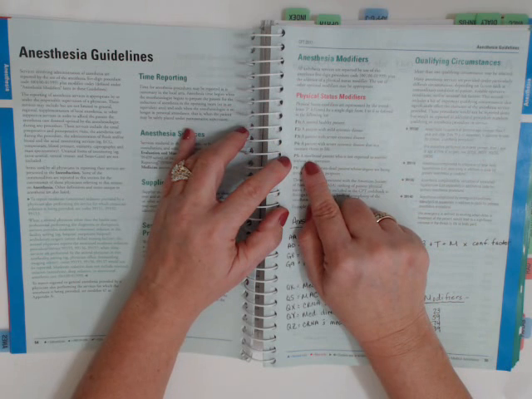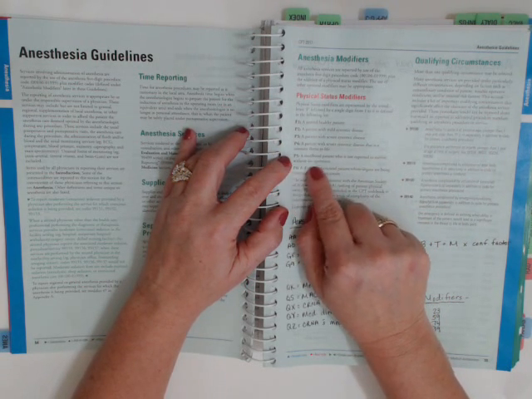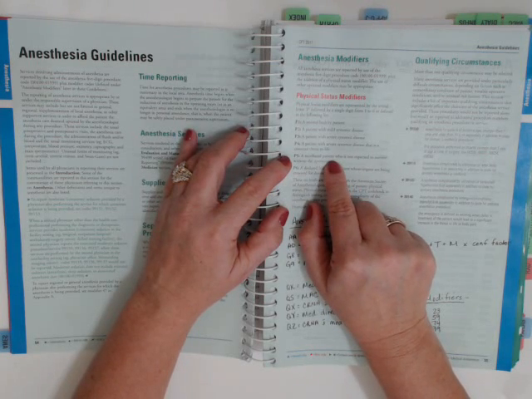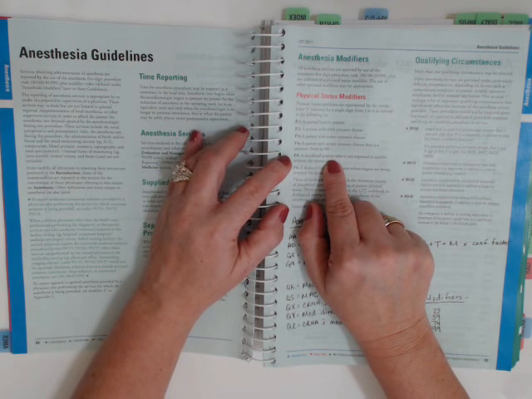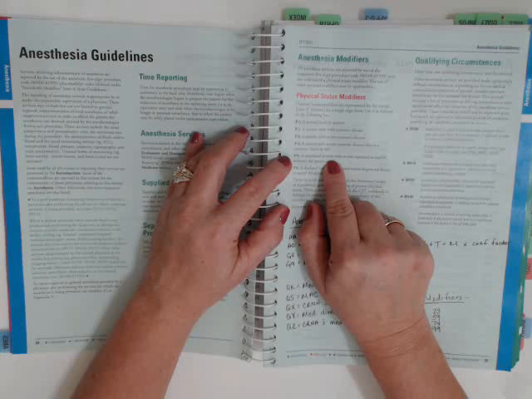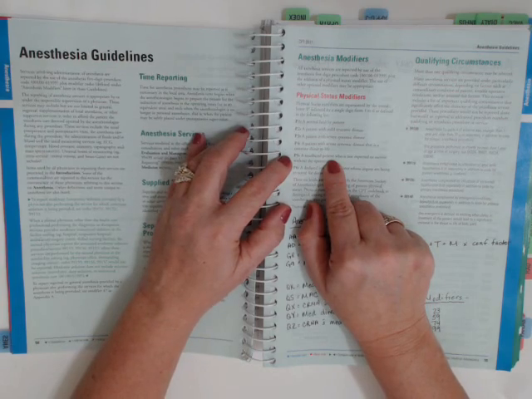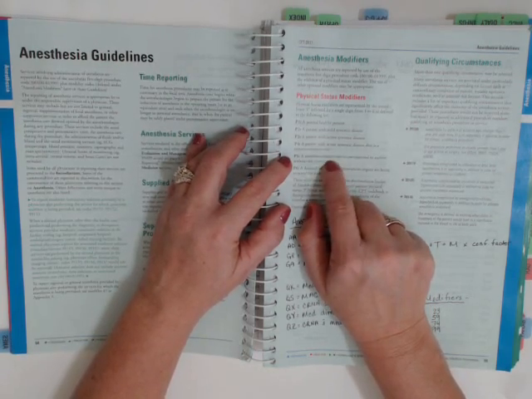P5, a patient who is not expected to survive without the surgery. So this could be one of your Grey's Anatomy scenarios. A patient comes in and has broken their femur, and you see their femur bone sticking up through the skin and they're bleeding out. That patient will not survive without surgery. So that would be a P5.